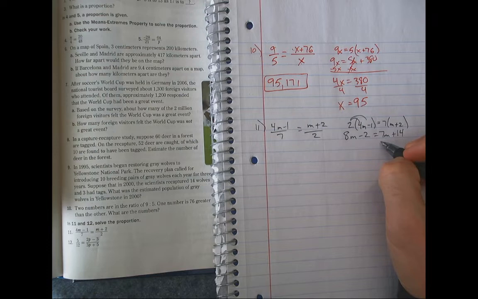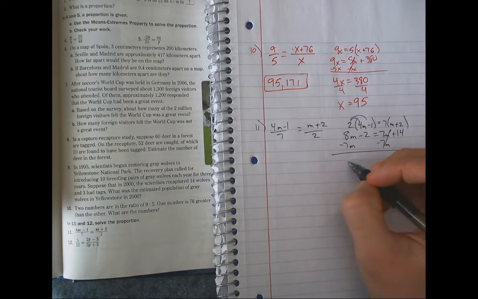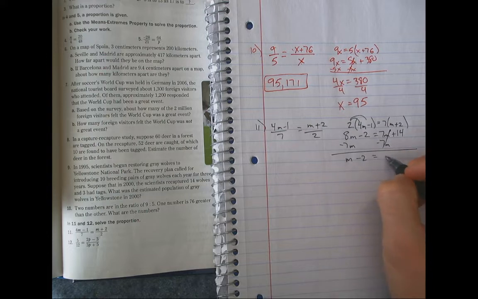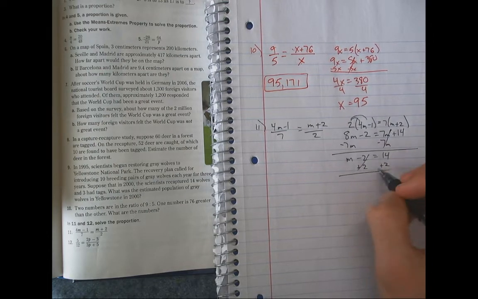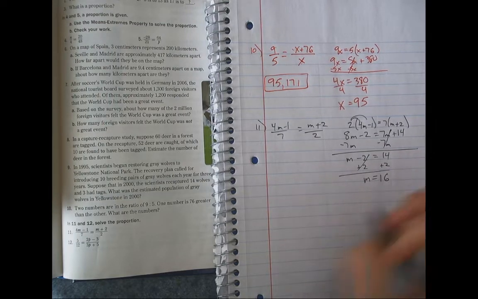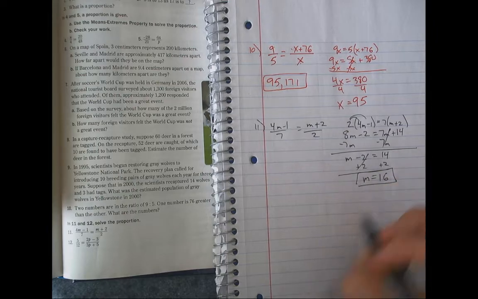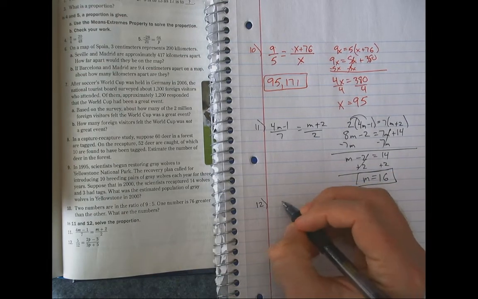Okay, m's on both sides, so we want to get rid of the smaller of the two. So we have a 1m minus 2 equals 14. Go ahead and add 2. And m equals 16. No check required on these, so we're done. And number 12.